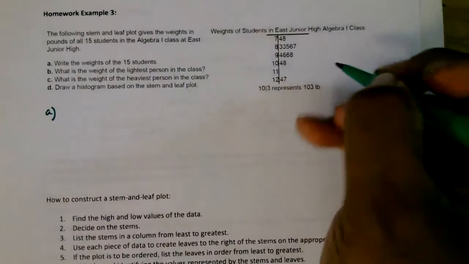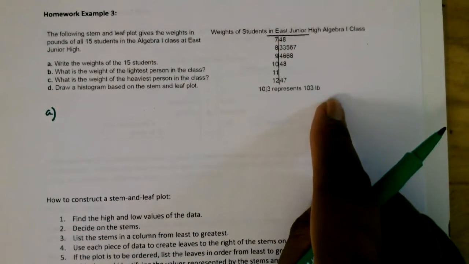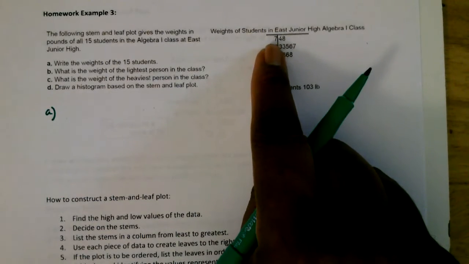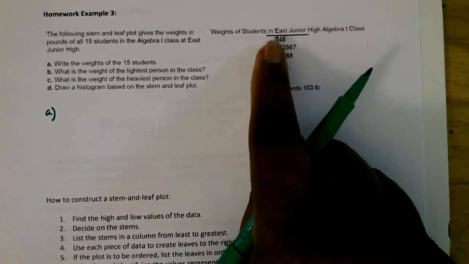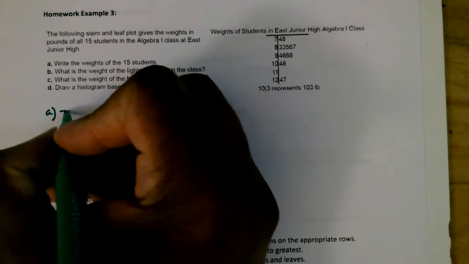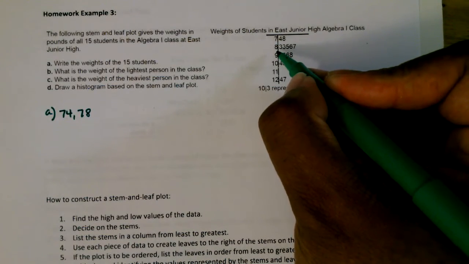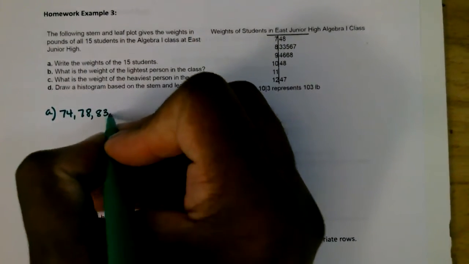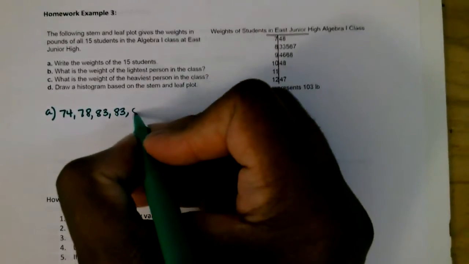So in this case here, they do give you a legend with a 10 with a slash and then 3 that represents the number 103. So like for the 7, that's 70, and then each leaf represents a number in the 70s. So this is going to be 74 and 78. And then for the 80s, this 8 represents the 80s. You got 83 and another 83. And then 85, 86, and 87.